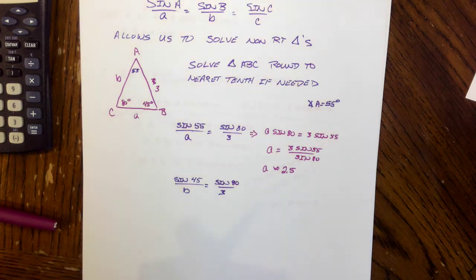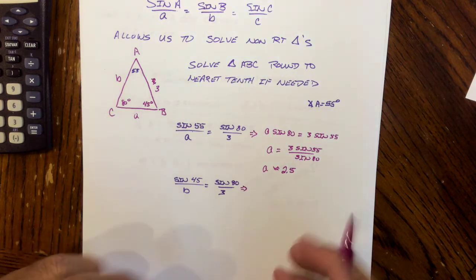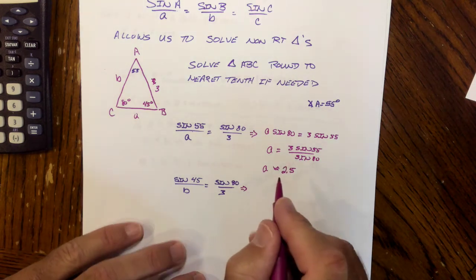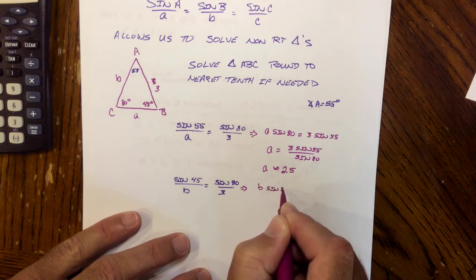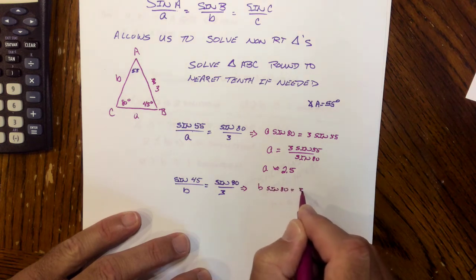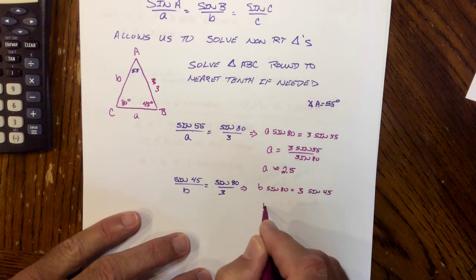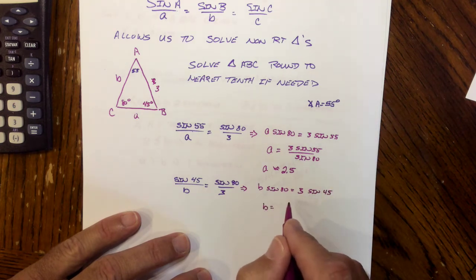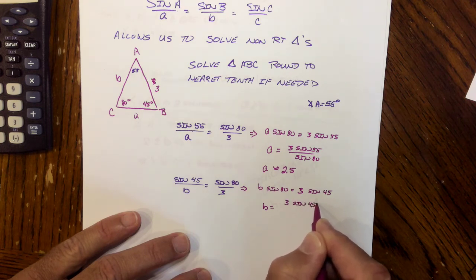As I do my work, same thing's going to happen. I'm going to get cross products going on. b sine of 80, 3 sine of 45. So b will be the exact answer of 3 times the sine of 45 divided by the sine of 80.